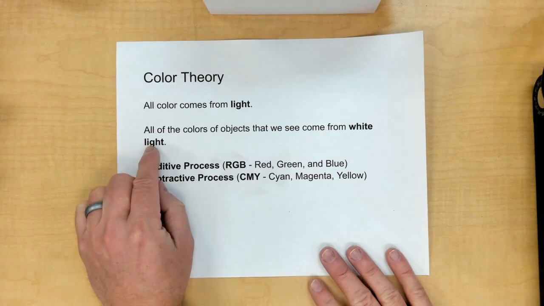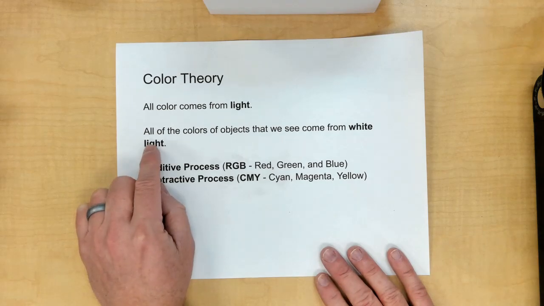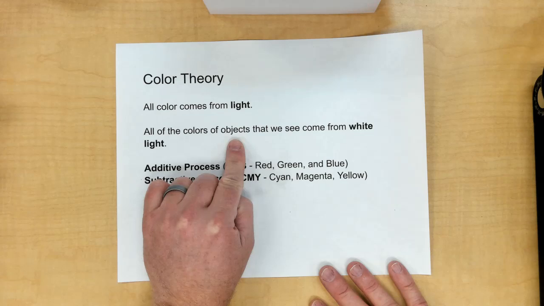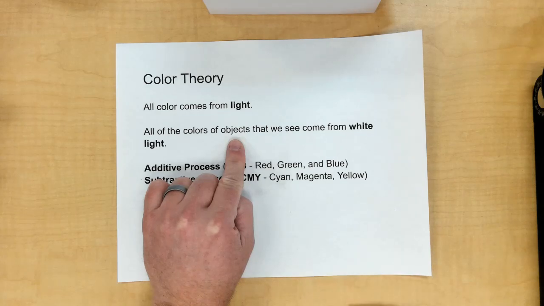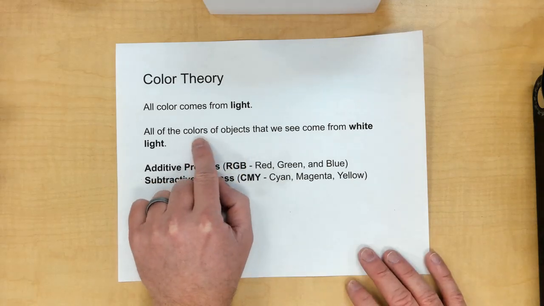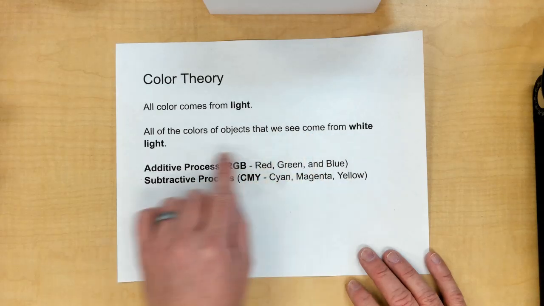Okay, next, all the colors that you see in the world of objects, you know, a flower, a bottle of water, a cereal box, those objects, all of those colors you see from white light.